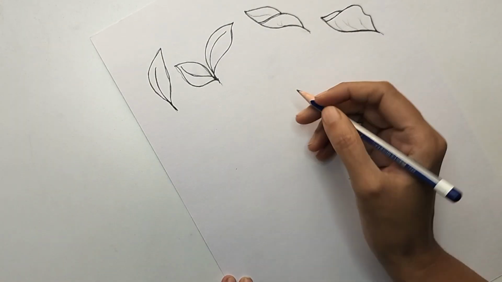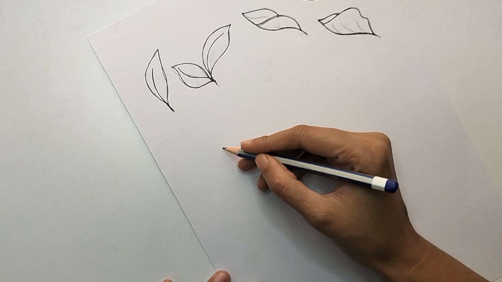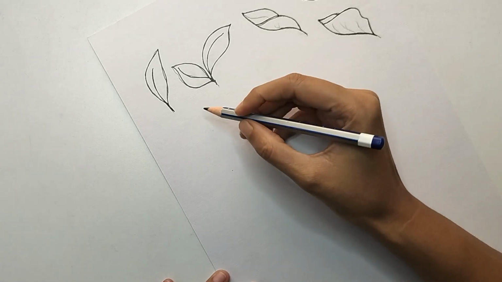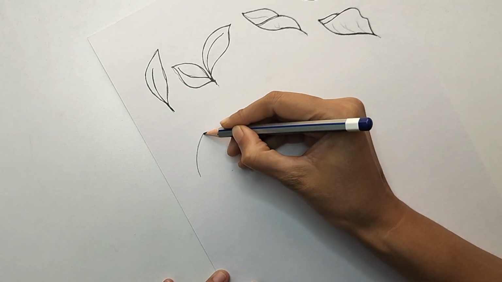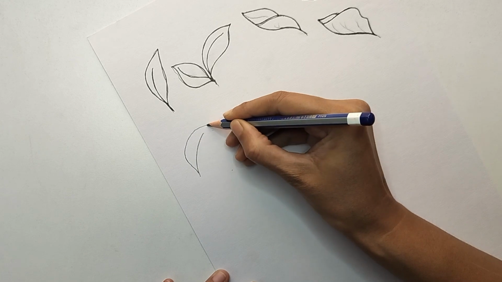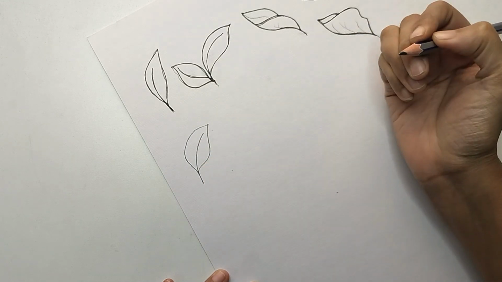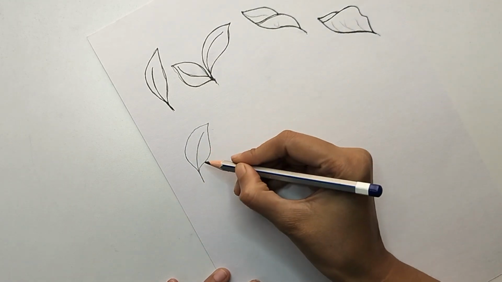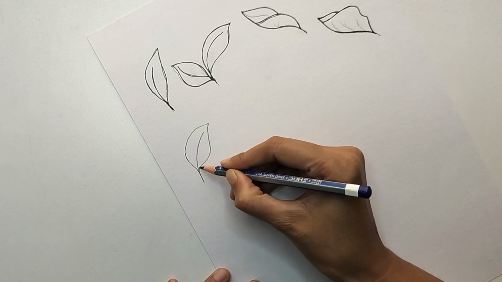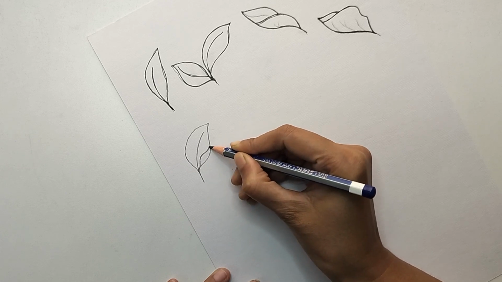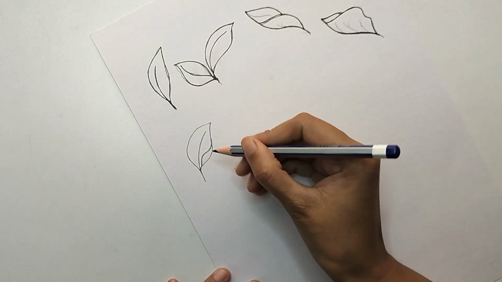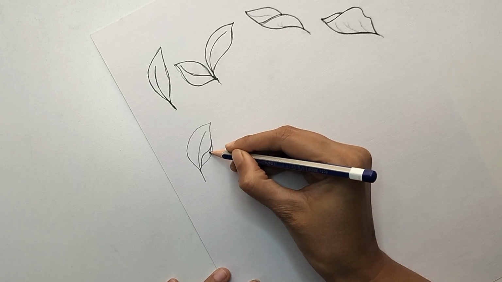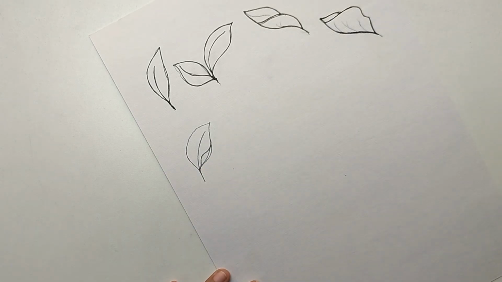So for this one, you can have a normal leaf like we did in the first one. Again, the direction of the leaf is totally up to you, whatever direction you need. So something like this you can create, and then you can create a curve inside the leaf, and where you have this curve you can have a little less width around that particular area.